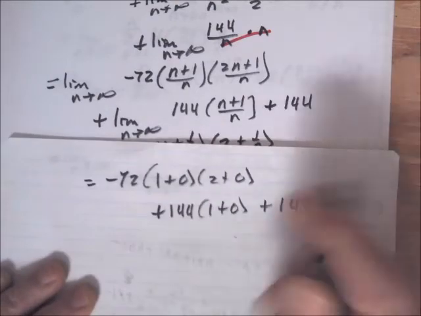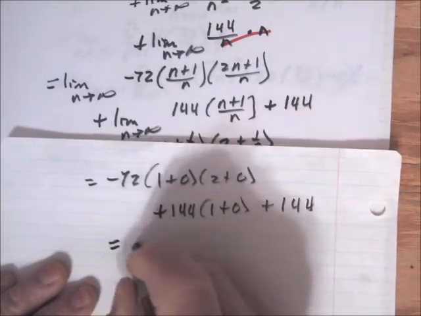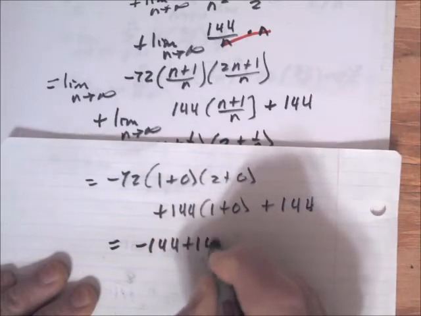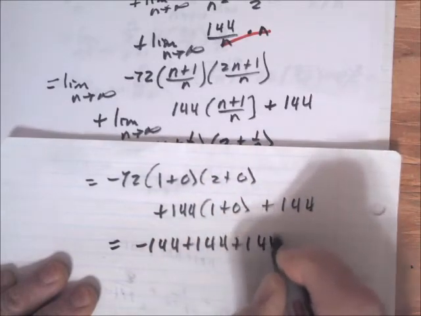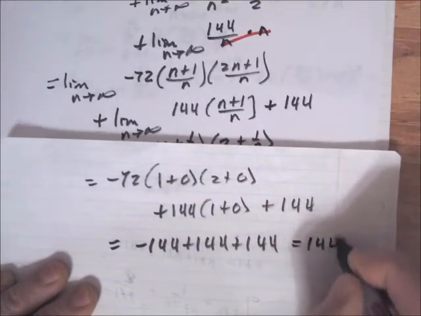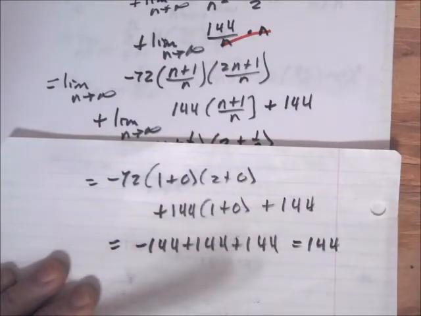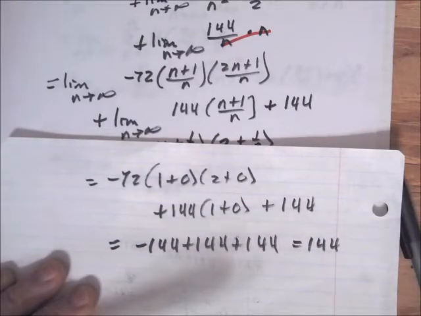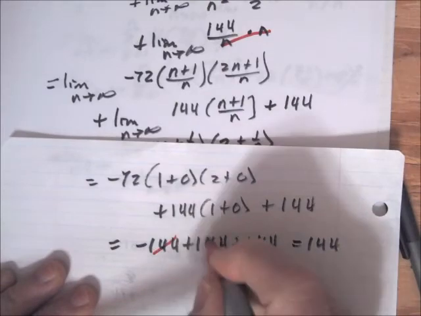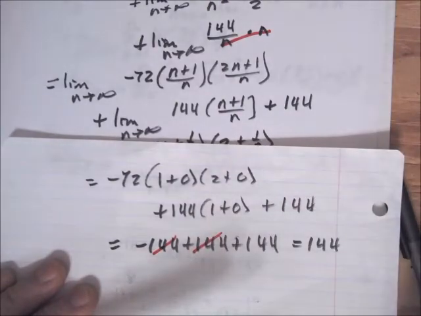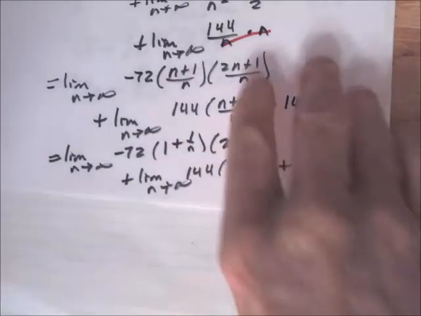So we'll get negative 144 plus 144 plus 144, and that's equal to 144. Yeah, two of these will cancel. That just leaves us with 144. So the integral is going to then be 144.